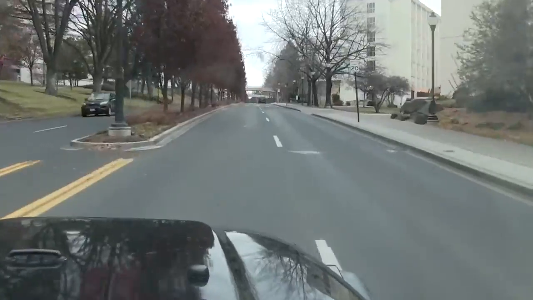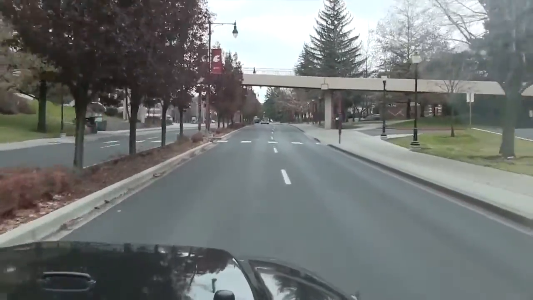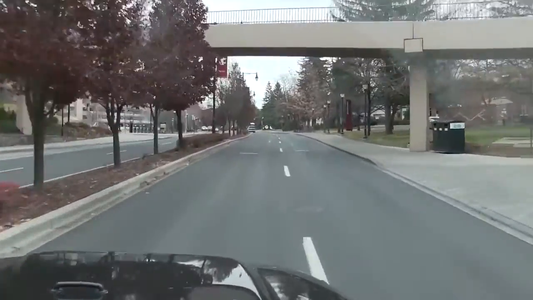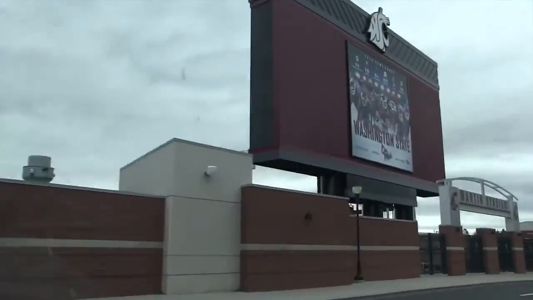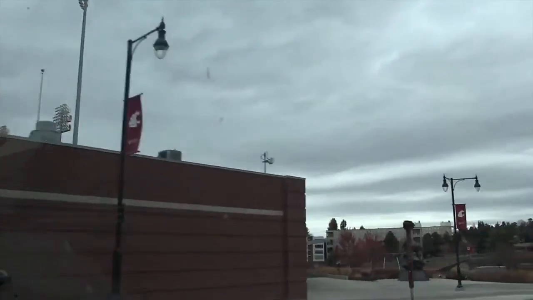The speed limit was 20, I was going 15, but I sped the footage up so that you could get the whole glimpse of Stadium Way, which is the main road in the center of campus in Pullman.